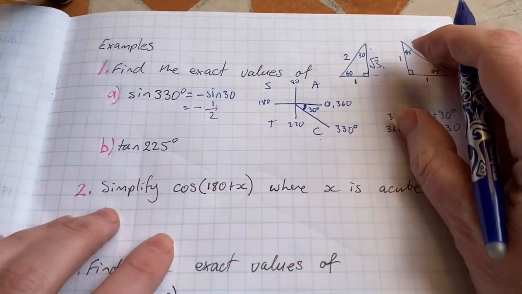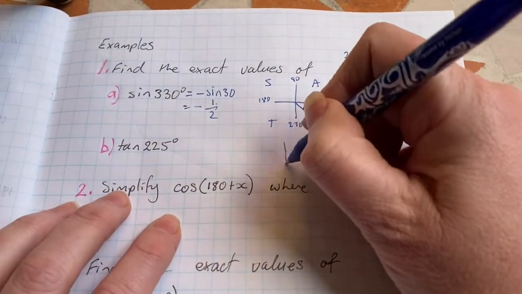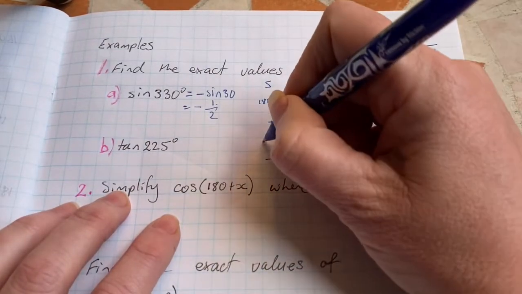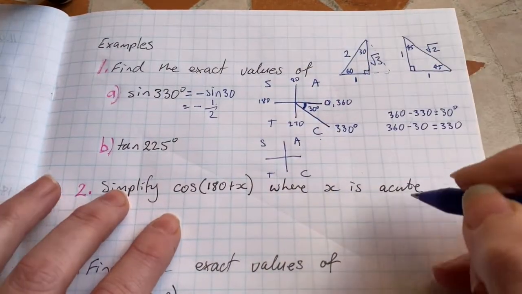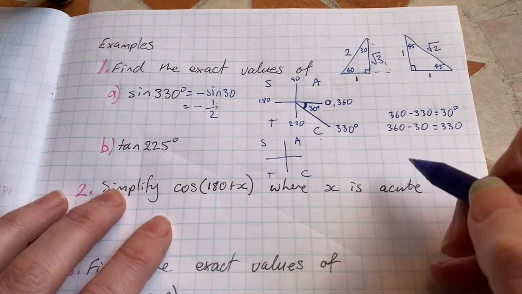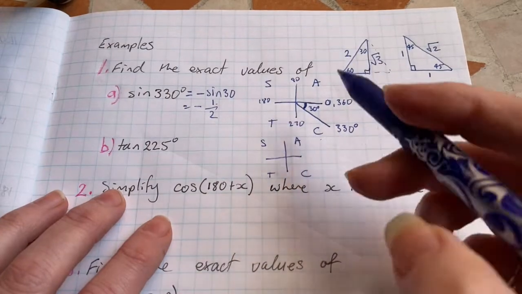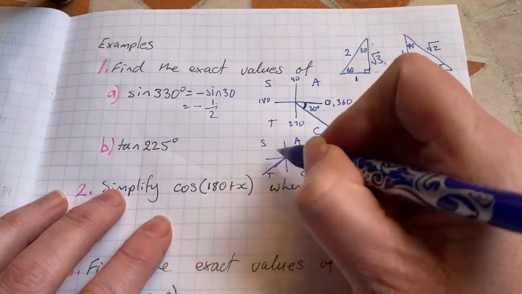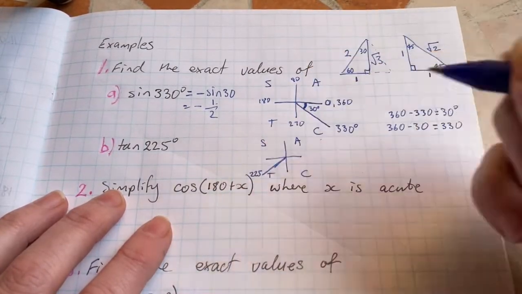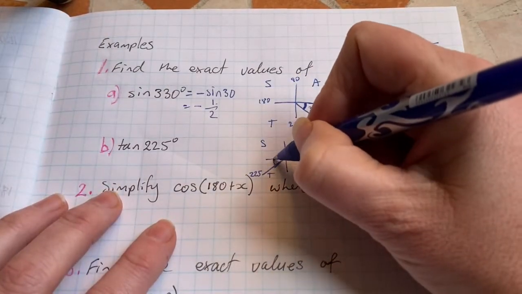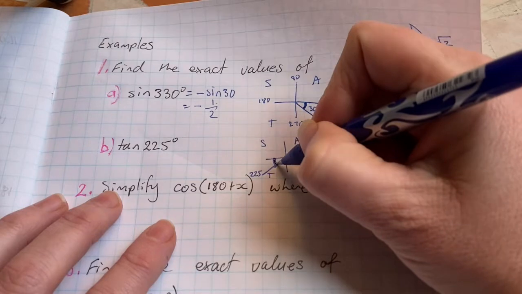So on this one, we're asked to find tan of 225 degrees. So let's draw our little quadrants. This time I'm going to do all stations to central first. And we're going to look at which quadrant we're in. Now 225 is between here and here. So it's down this way. There's our 225. And remember, the next step is to find the angle to the x-axis. So we want this angle here.